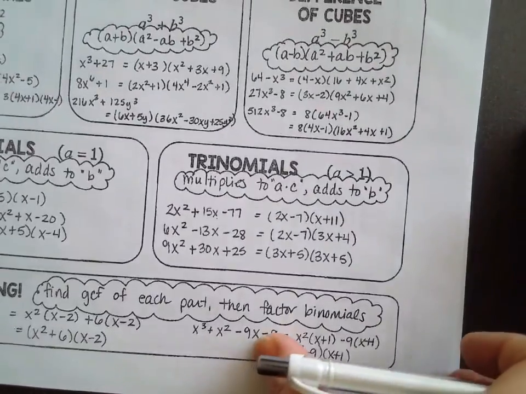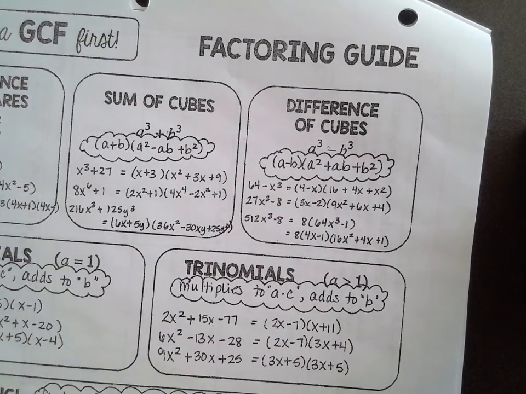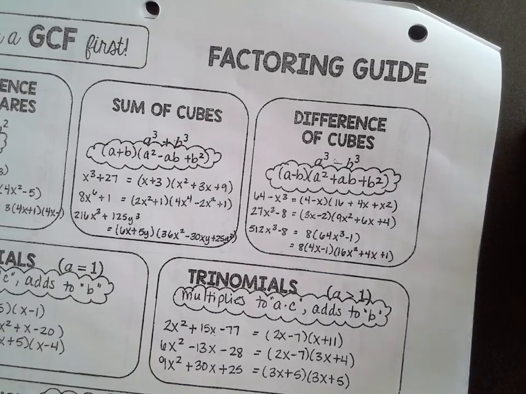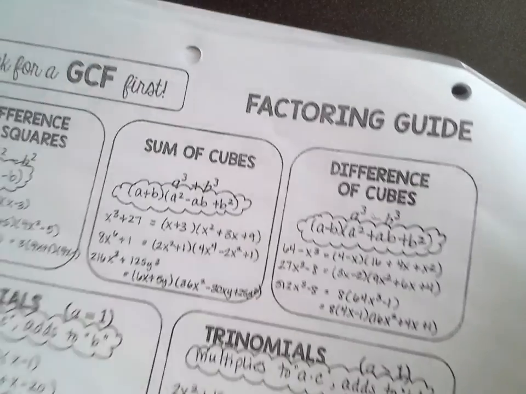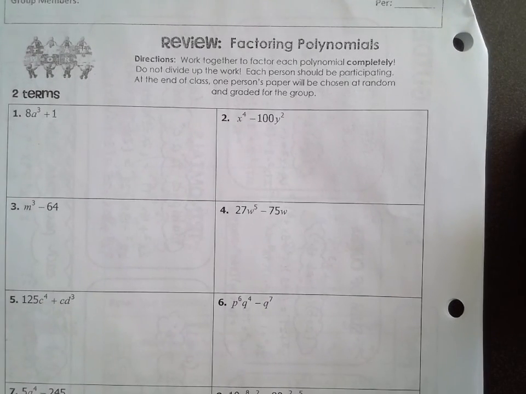Just things to go back to: sum of two cubes, difference of squares, difference of cubes, trinomials, and stuff. And I wanted to show you my method of factoring a trinomial with a leading coefficient other than 1. So let me just go ahead and start working on some of these.